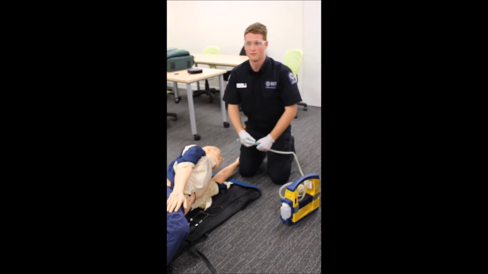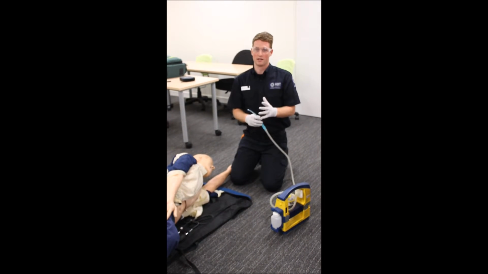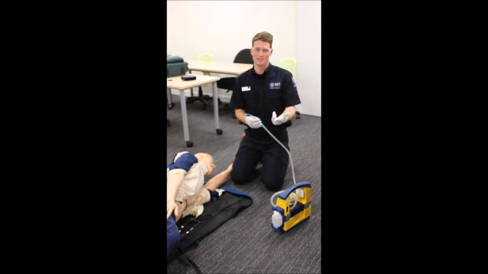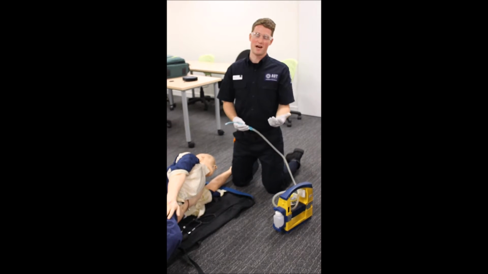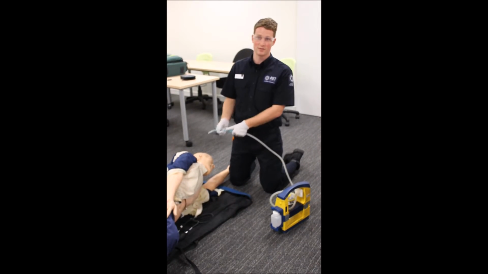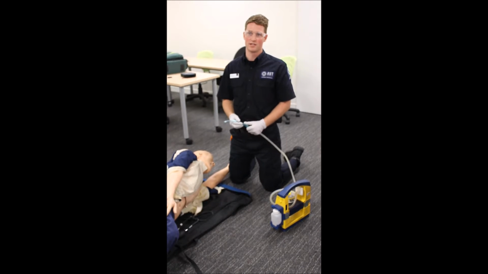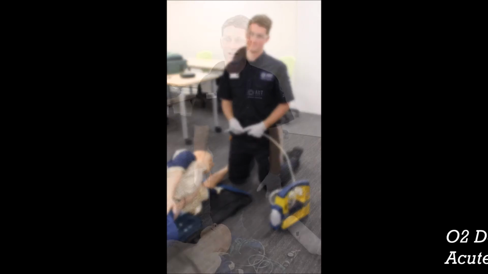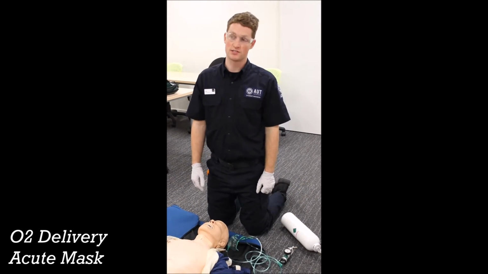Sweet. A few complications of using the suction: it induces vomiting, there's laryngospasm, and you could get bradycardia from stimulating the vagus nerve right in the back. There's also a bit of soft tissue injury, and that's all from inserting it too far or causing soft tissue damage in the mouth. Okay, so next I'll be testing oxygen delivery.